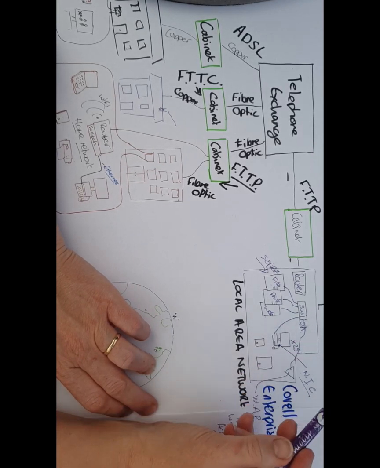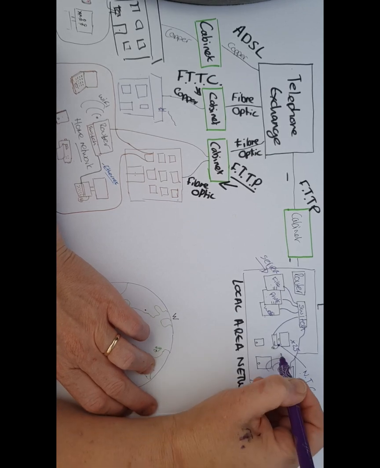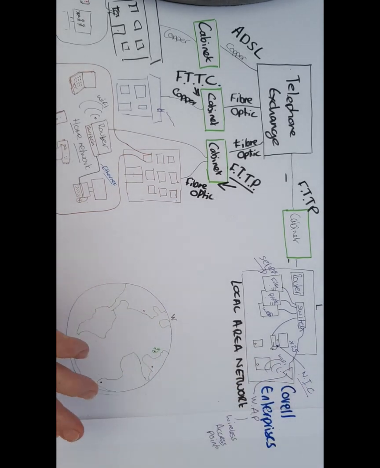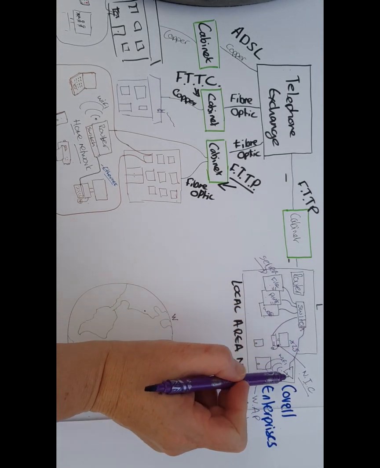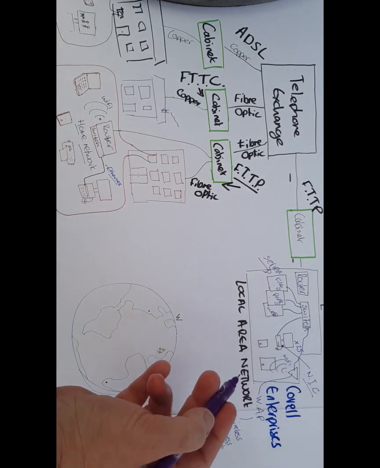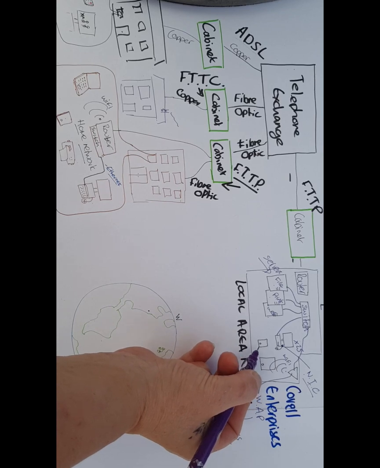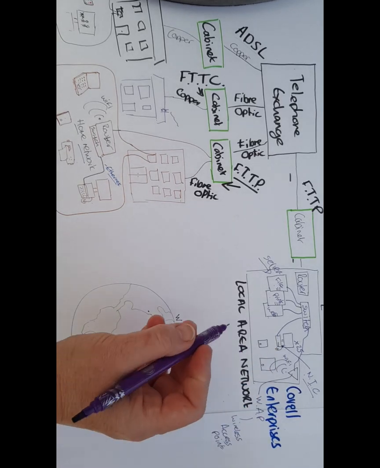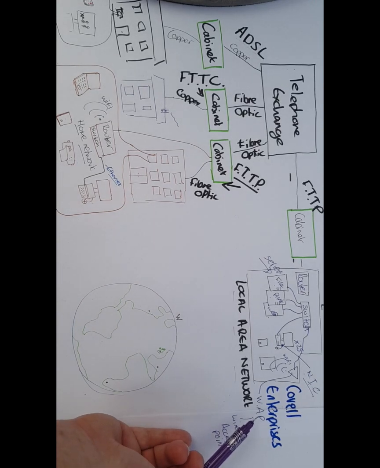It has a cable which runs to the switch, and then it emits Wi-Fi. So we know it's going to be fast because it's got a cable coming from the switch into this device, and then the Wi-Fi is emitted out of the WAP, so we can connect our tablets and smartphones. So this has become my local area network for Cavell Enterprises.